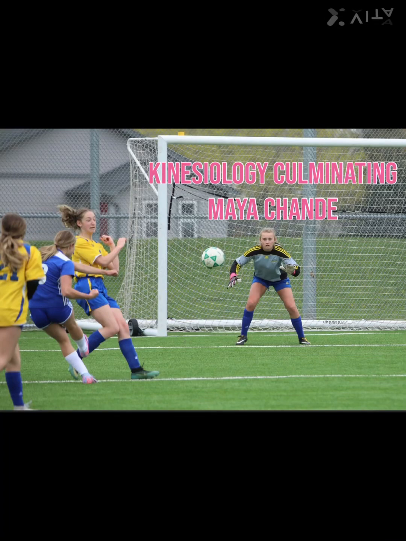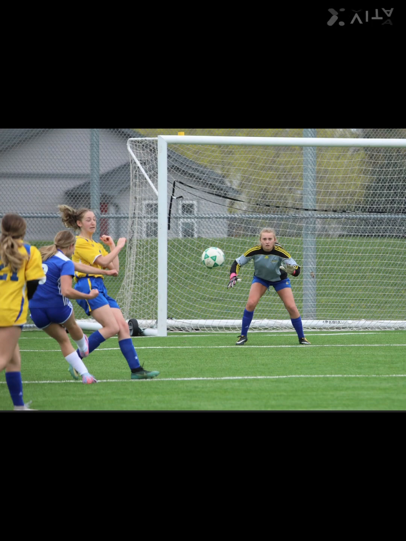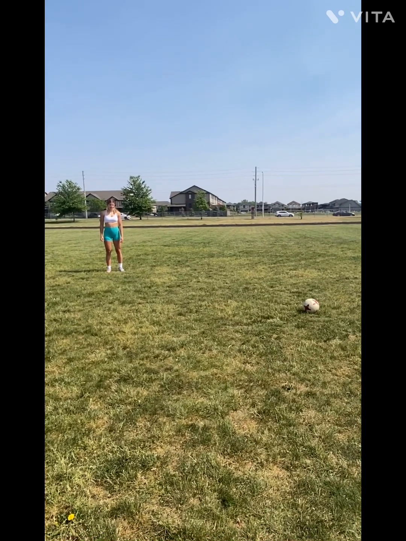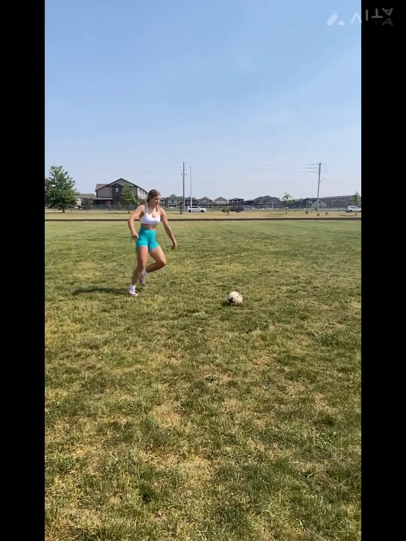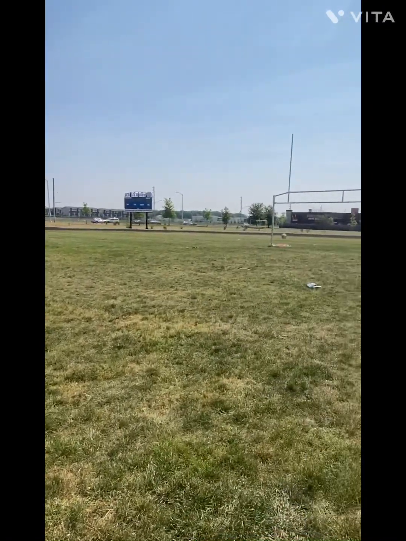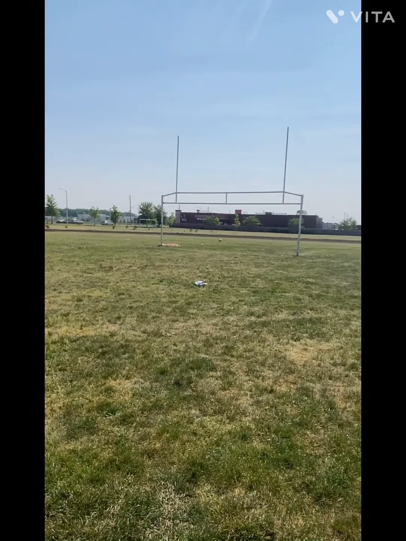So for my kinesiology culminating, I'm going to be explaining a soccer shot and how technical and advanced such a simple action like a soccer shot can be. This is me performing just a simple basic soccer shot, and as you can see, there are so many different little movements and muscles that go into just a little shot like this.